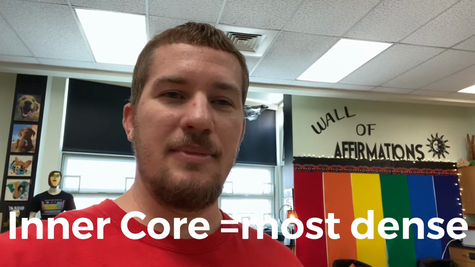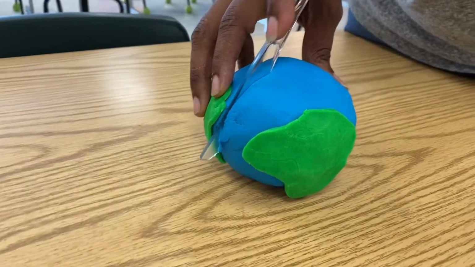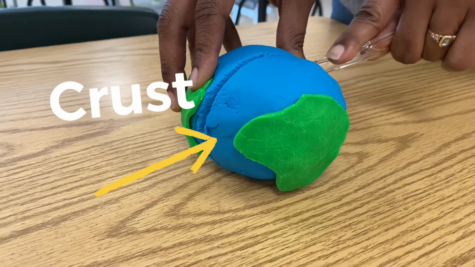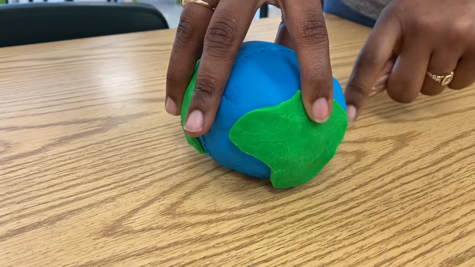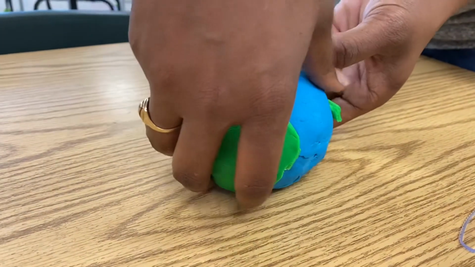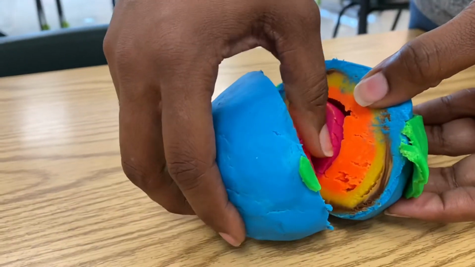But Ms. Cox has made a Play-Doh model which has more detail of the inside of Earth. So we're going to take it and cut it open, and we'll show you a little more detailed picture of what Earth looks like. All right, here's our Earth. As you can see, Miss Cox is cutting through the ocean, which is part of the crust, and you've got the land here. And on the inside, we have all the different layers of Earth.